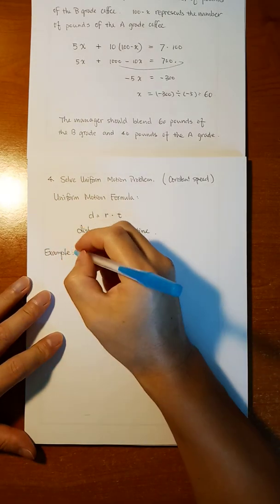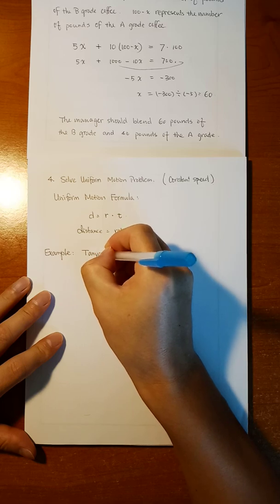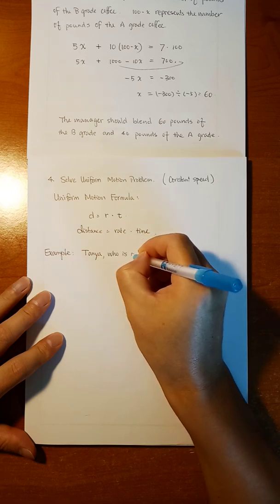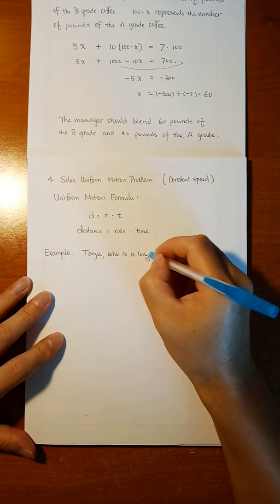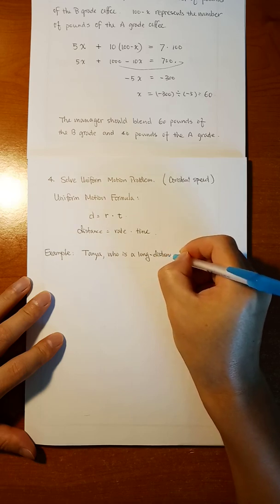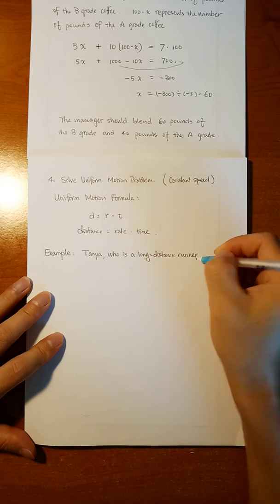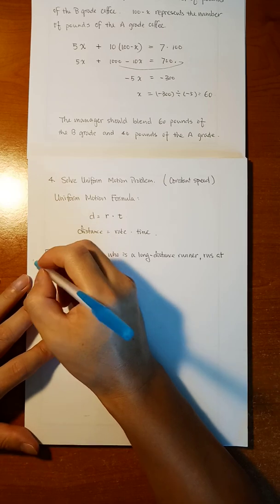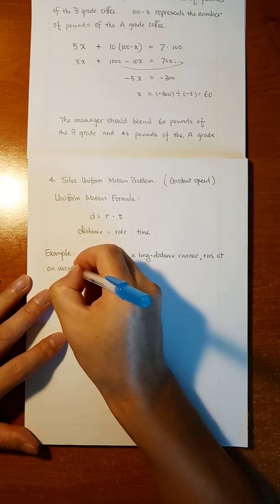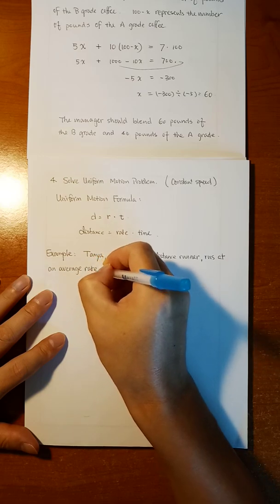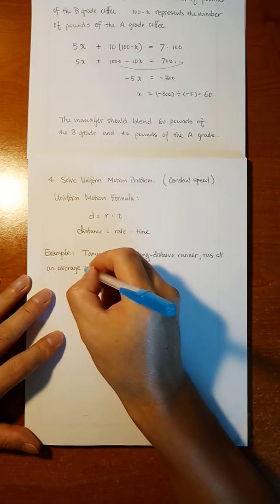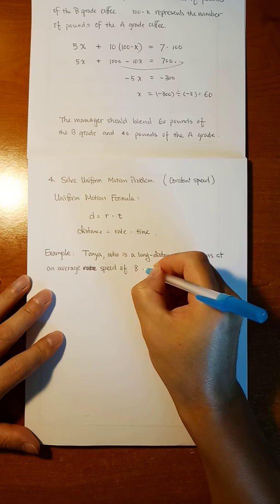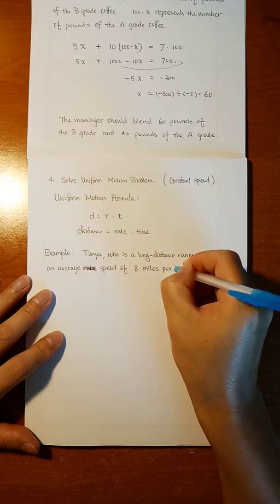This is the example. So Tanya, who is a long distance runner, runs at an average rate, average speed, of 8 miles per hour.